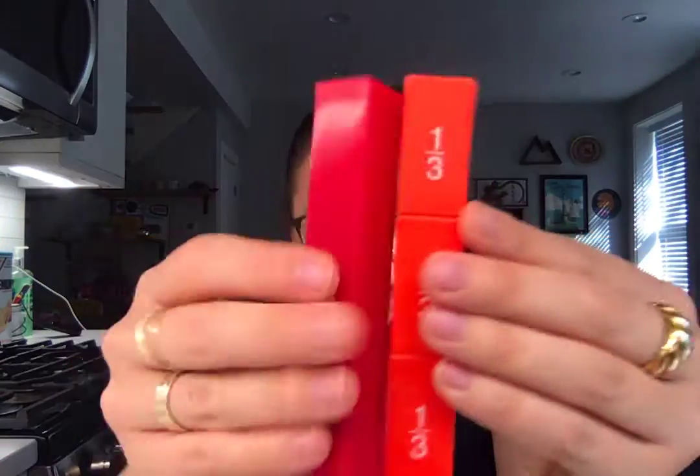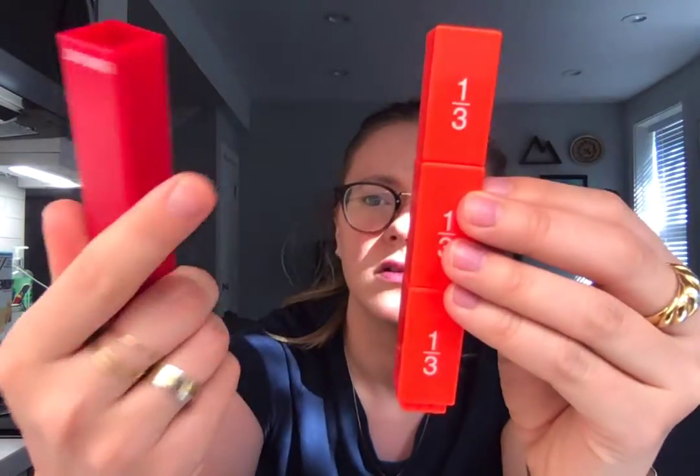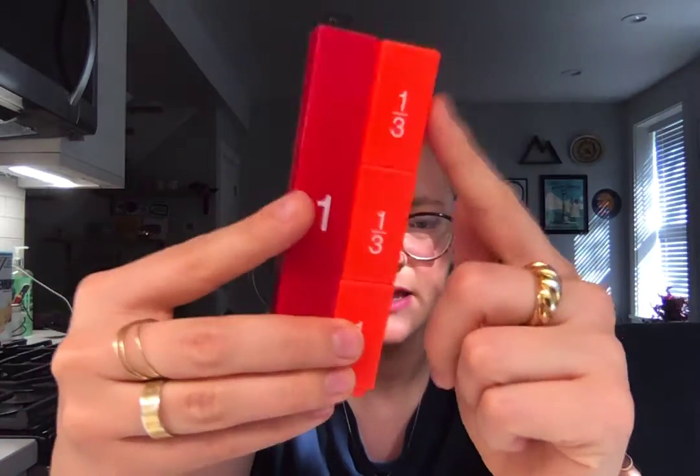Okay, let's try a subtraction problem. The problem they gave me is 2/3 minus 1/3. So I'm going to start with 2/3, and again, the reason this is thirds is because I'm taking one whole and dividing it into 3.